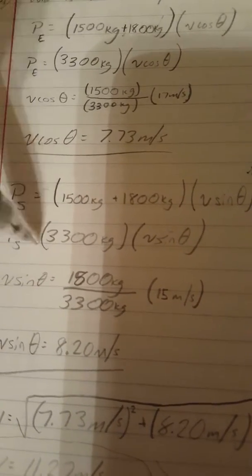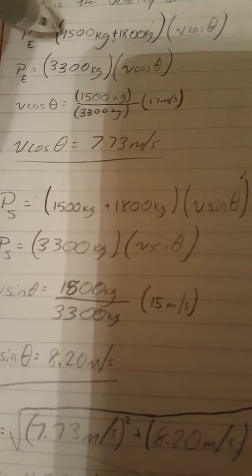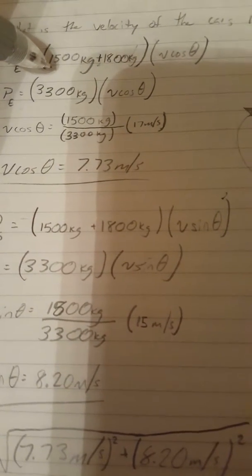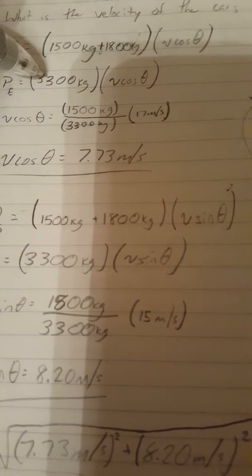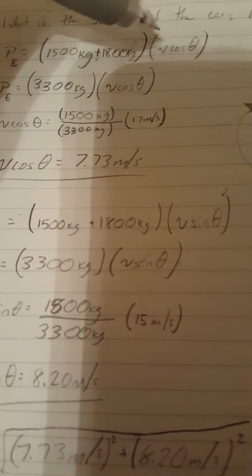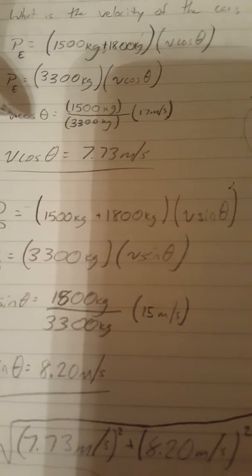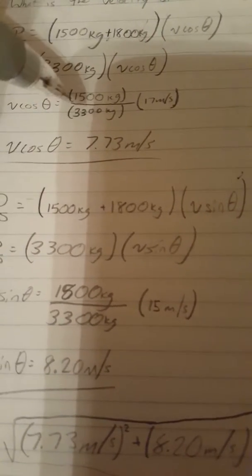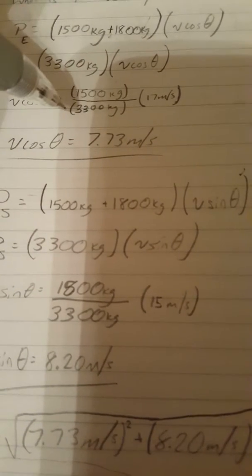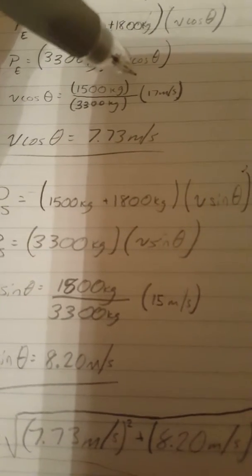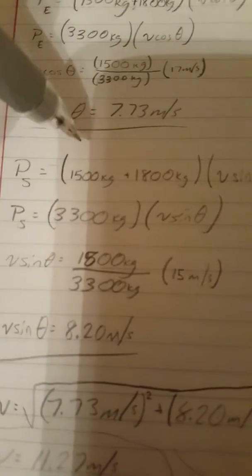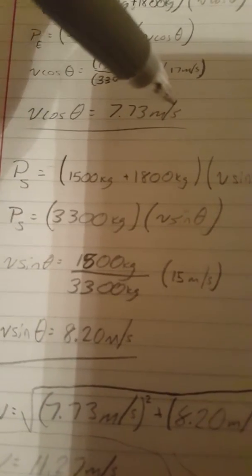Okay, here is the momentum of the car in the east, the momentum of the car in the south. So I'm going to use both of these. You add 1,500 plus 1,800, add those two up, and you're going to get 3,300 kilograms, and we're using V cosine theta. Get V cosine theta by itself: divide 1,500 kilograms by 3,300 kilograms, multiply by 17 meters per second, and you get 7.73 meters per second. That's the car traveling east.